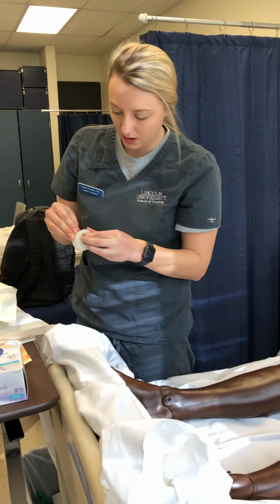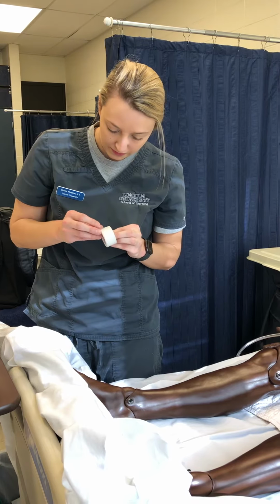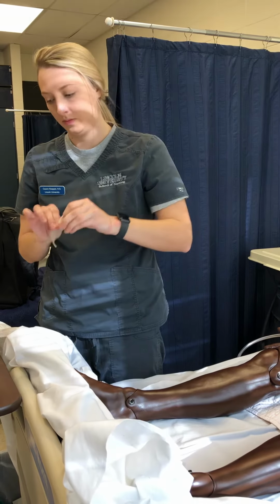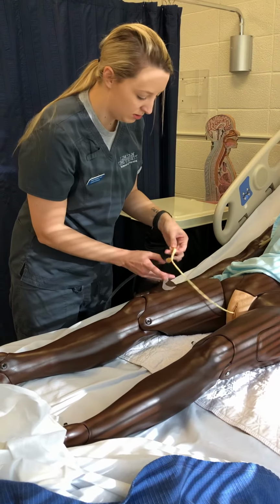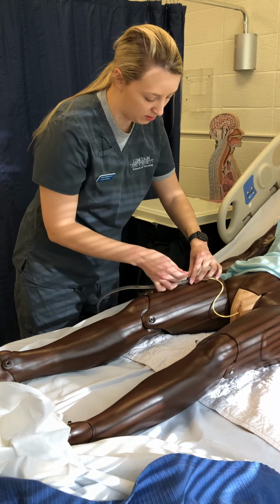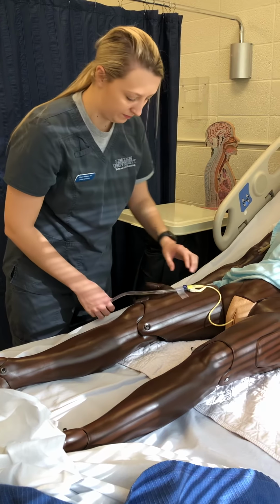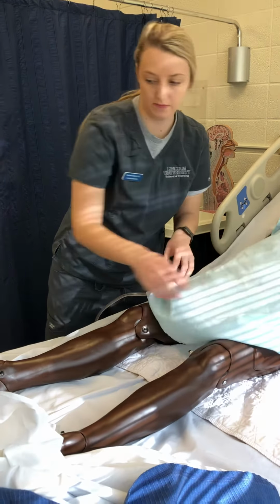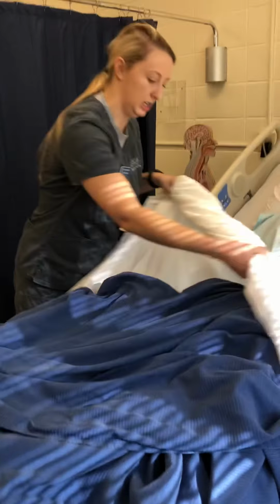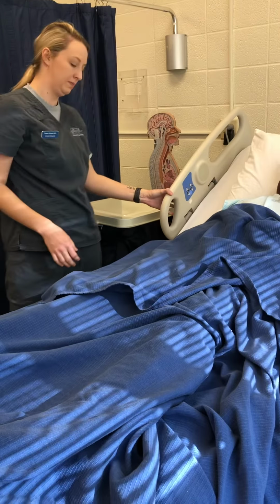The hospital should have clips for each Foley, and I want to make sure it's not super tight. And then I would make sure it's draining, cover my patient back up. Make sure they're not having any pain. Lower the bed back down.